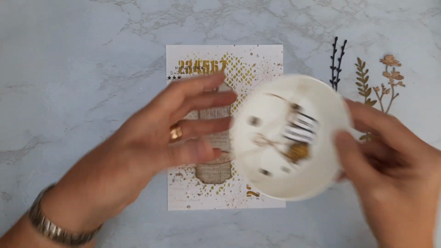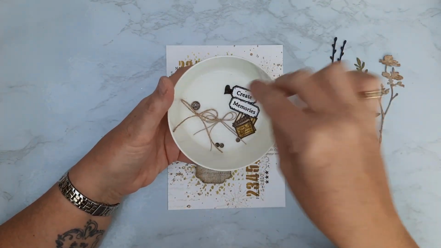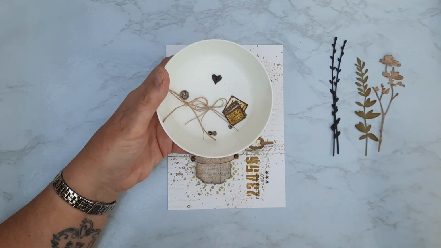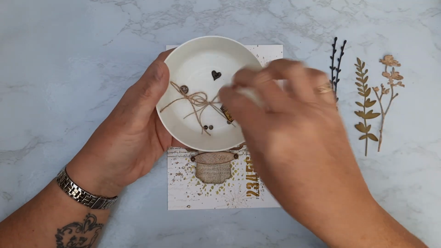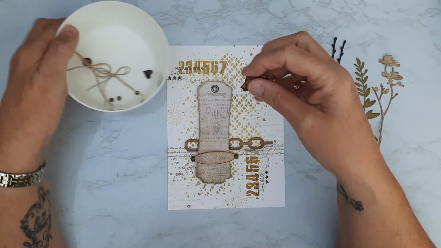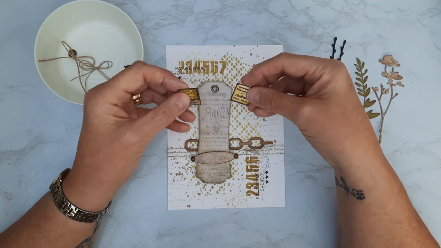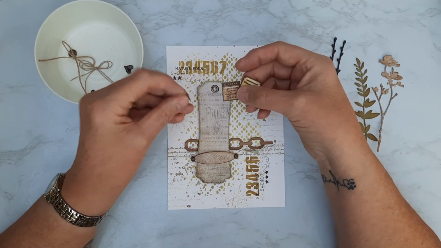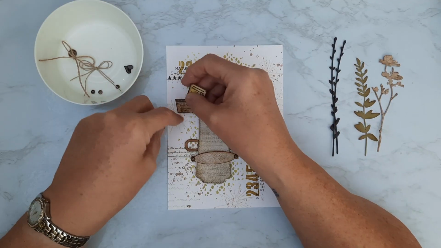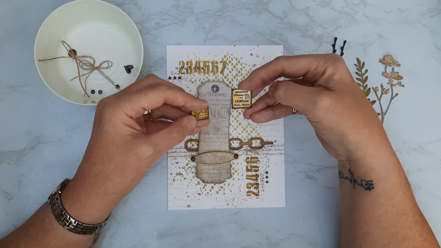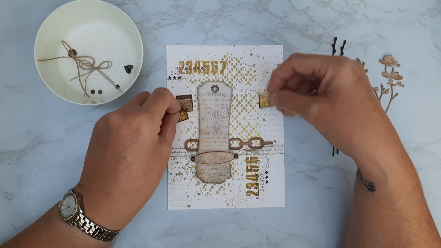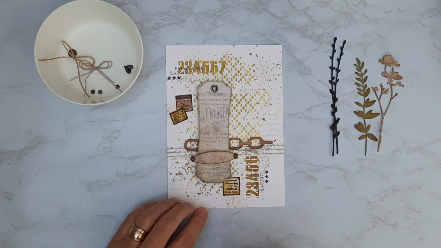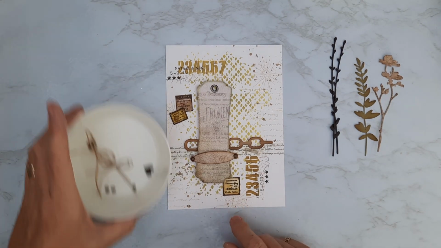Okay, so what else have I got in my little box then? We have got, I'll come back to the sentiments. I've got some of my little snippets. These are Stampers Anonymous again. And these have been stamped out in that same brown ink as what we used here. One of them's been coloured with the vintage photo. And a couple of them have been coloured with the green ink so that everything corresponds nicely. So we're going to use those.